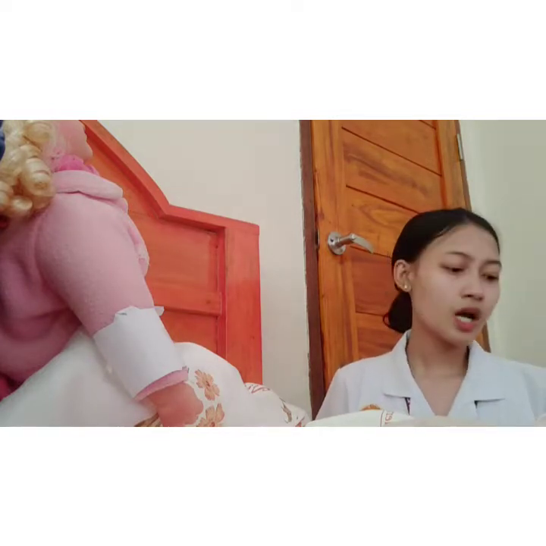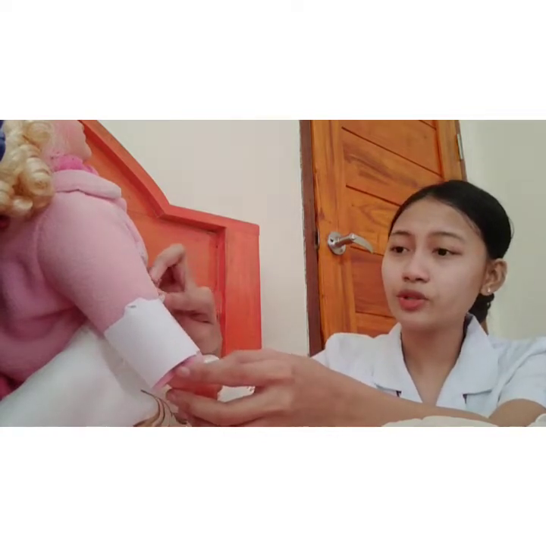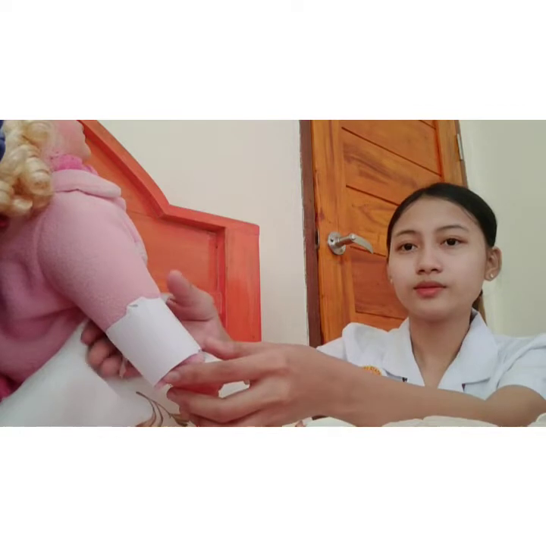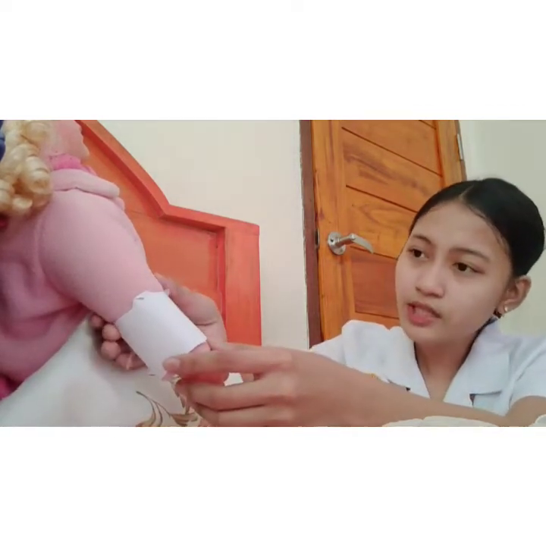Then we need to perform hand hygiene to remove all microorganisms. After that, we assess the area of skin to be treated and perform a neurovascular assessment for sensitivity to temperature and pain. Assuming we have already done assessing the neurovascular status of the patient, I will check the skin of the patient. Ma'am, check ko lang po yung skin po ninyo. Sakit po ba ma'am?